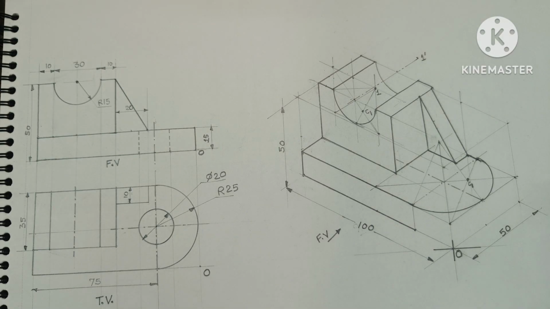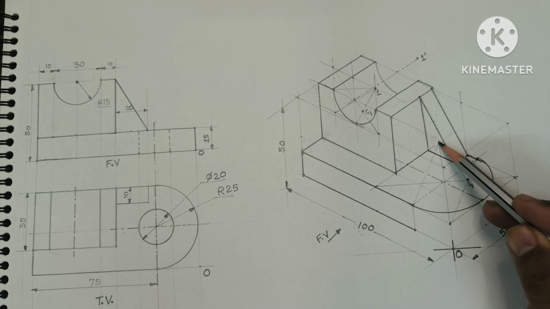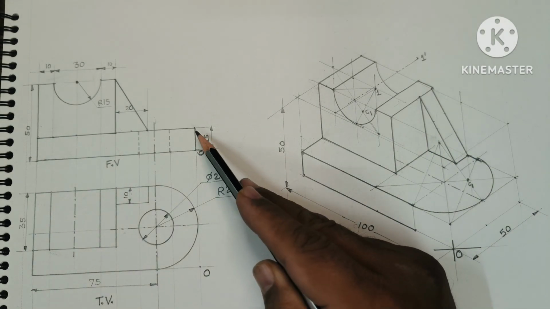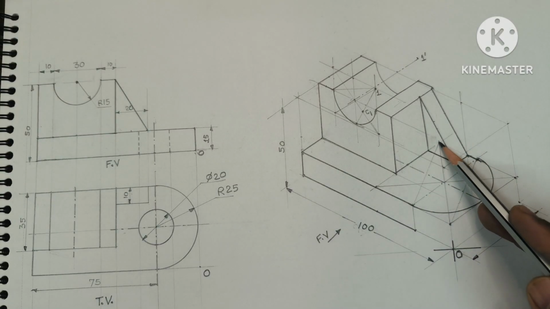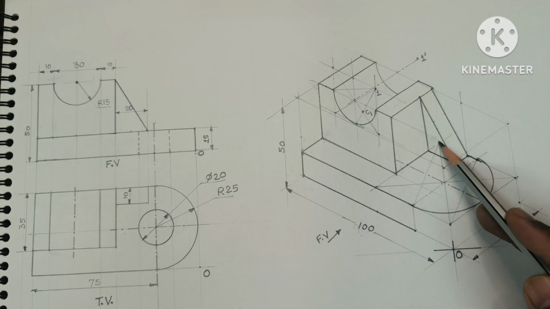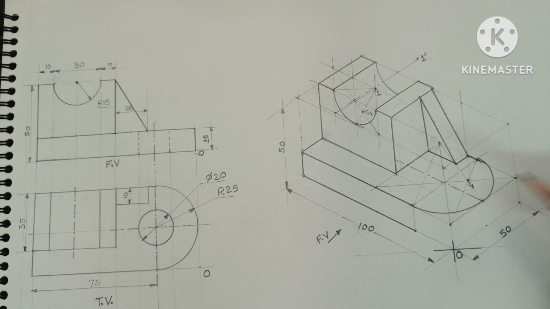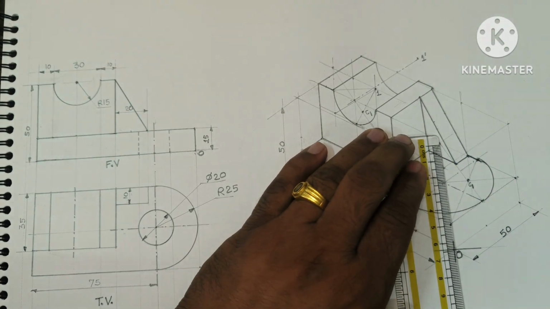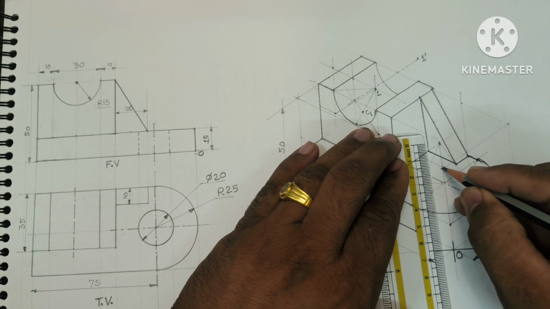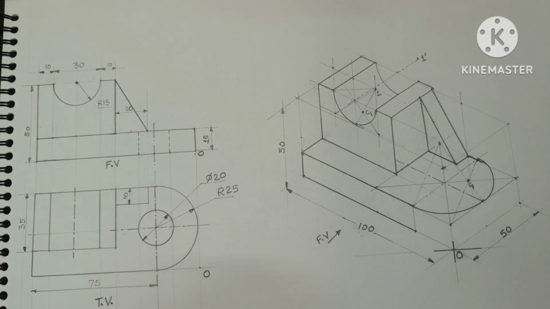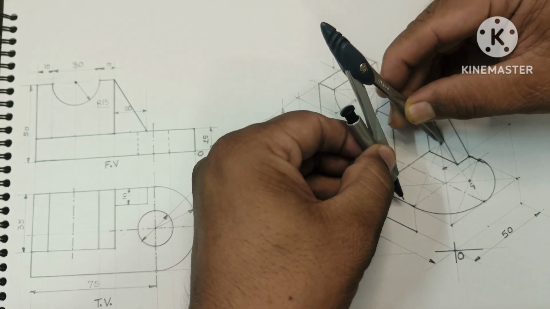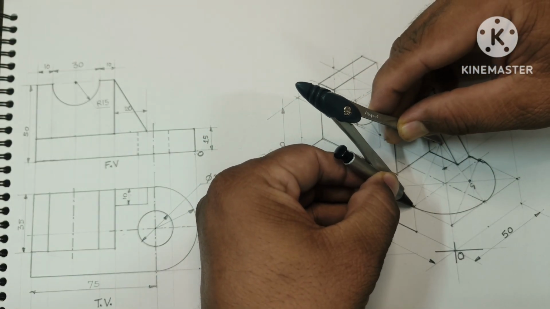Now I will shift this center point below 15 millimeter distance because this height is 15 millimeter. Hence I will transfer this center point 15 millimeter towards this side, and I will take the radius as this center point to this distance. Here the center point will be there, and I will take the radius this center point to this point.